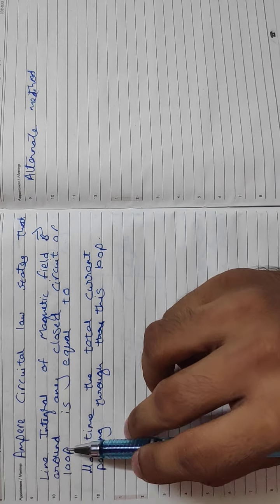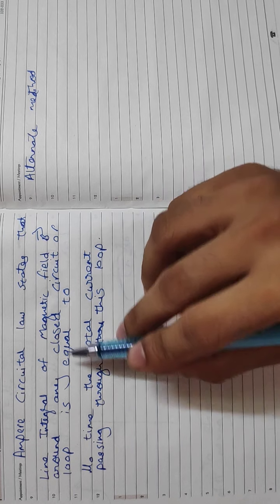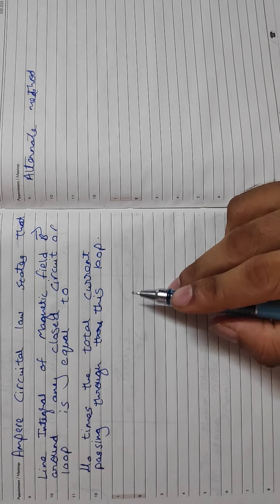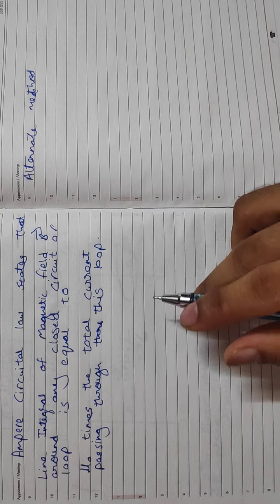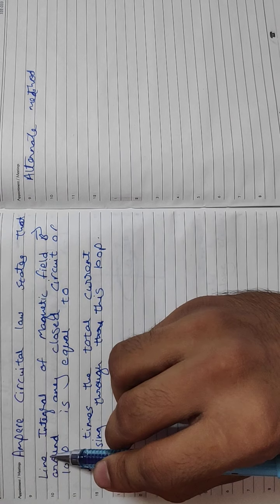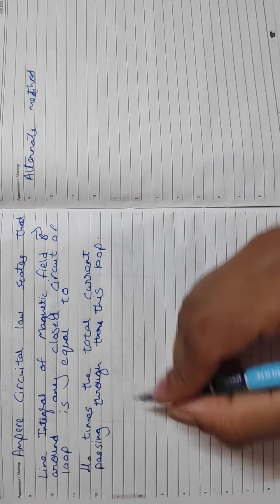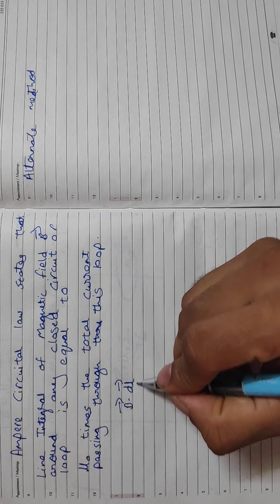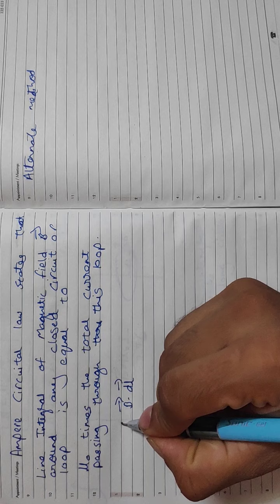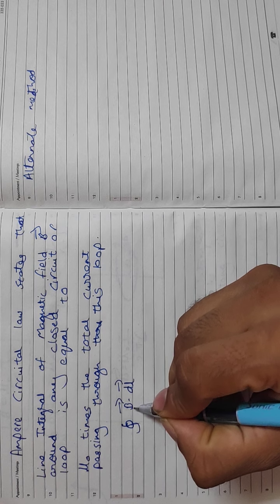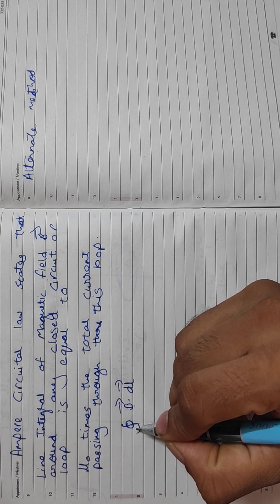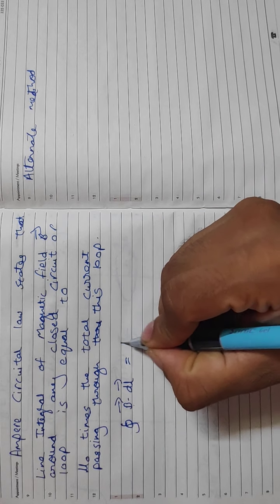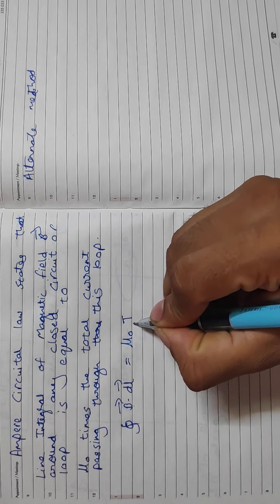I will read out the statement. The line integral of magnetic field around any closed circuit or loop is equal to mu 0 times the total current passing through the loop. If you want to write it in a mathematical form, it is the line integral of magnetic field around a closed loop or circuit is equal to mu 0 times the total current passing through this loop.